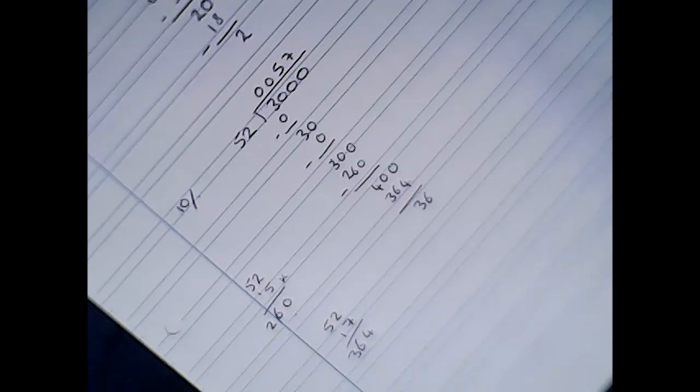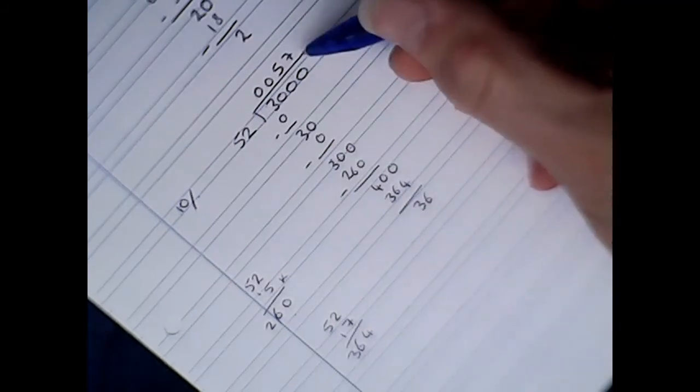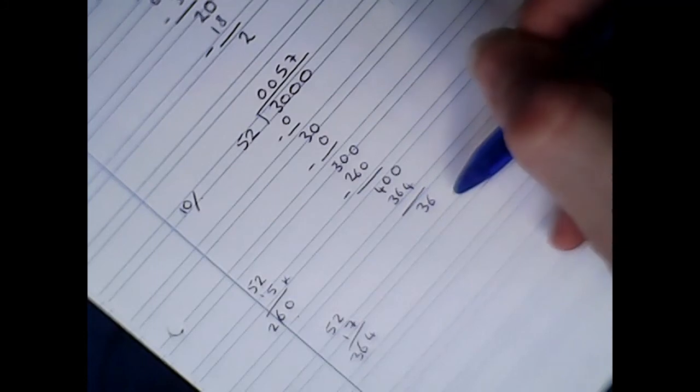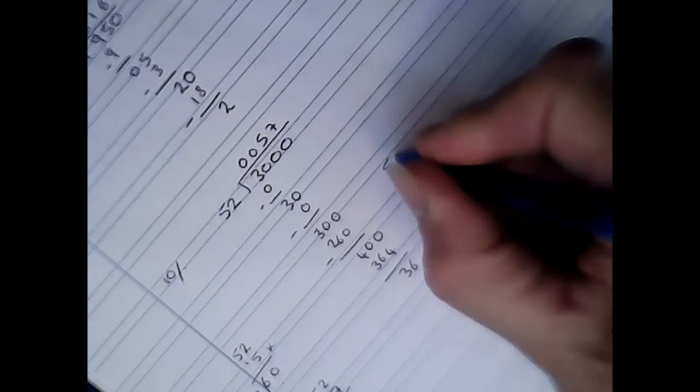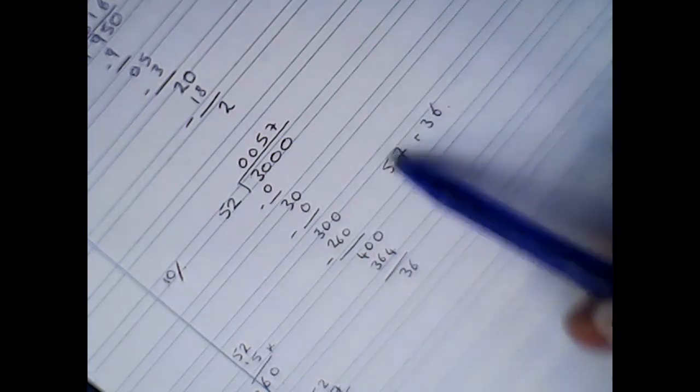Now there's nothing left for me to bring down. So the answer to my division is 57 remainder 36. But the question says 3,000 people go on a journey from Paris to Rome. They travel in 52-seater coaches. How many coaches do they need? Well, they can't have 57 remainder 36, so they're going to have 58 coaches in order to get everybody on the journey.